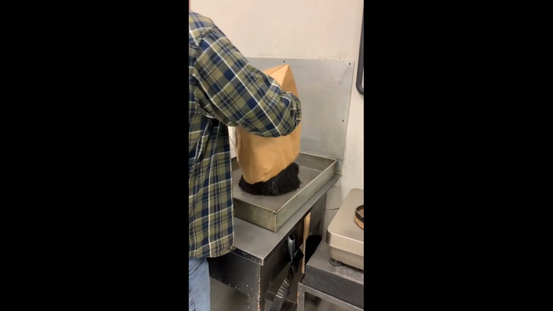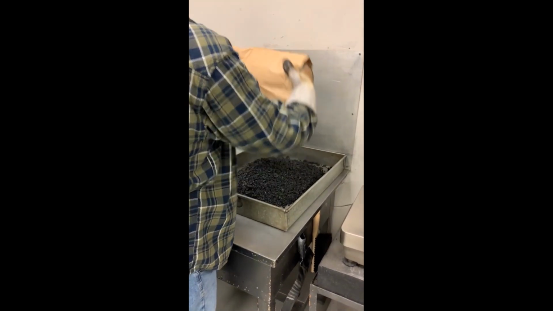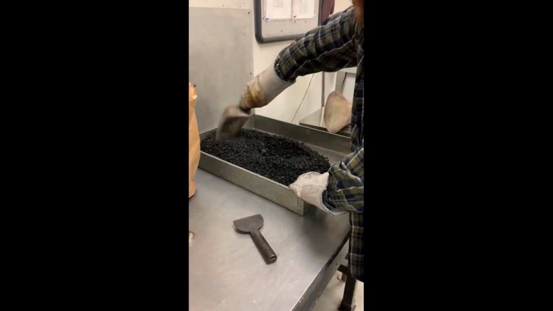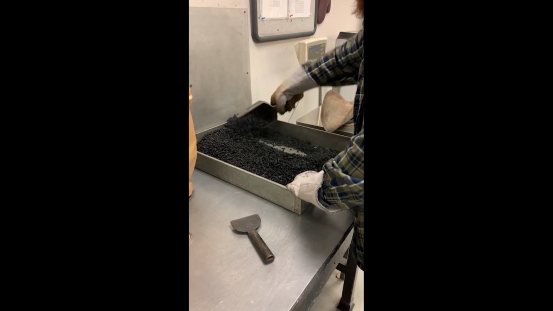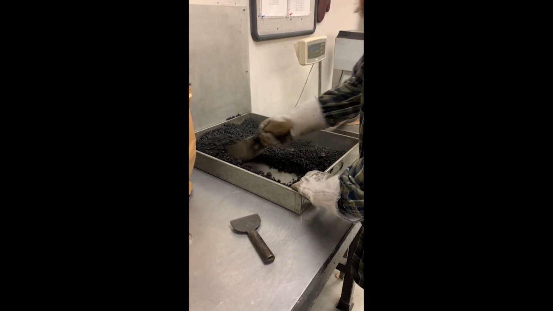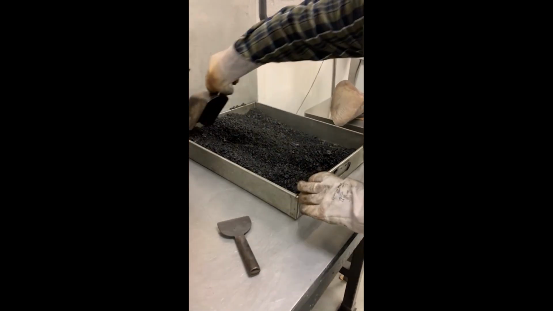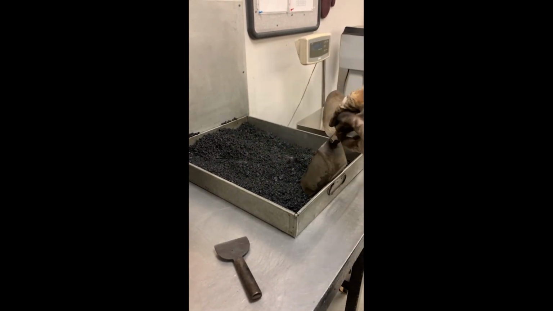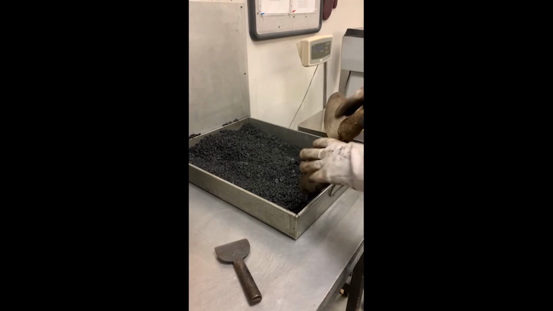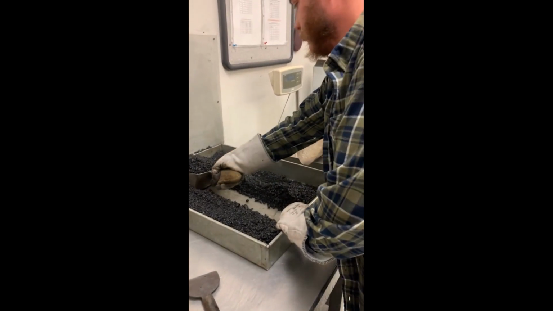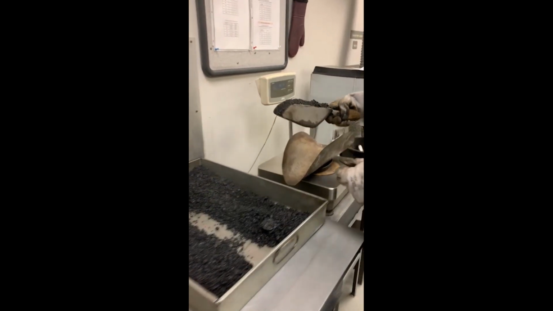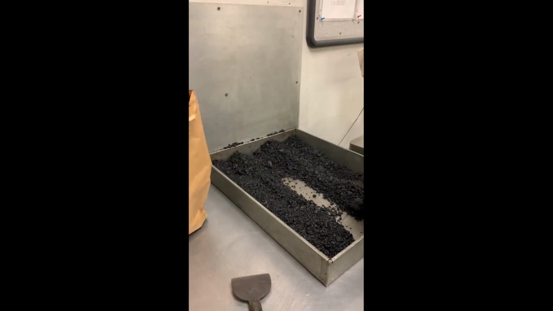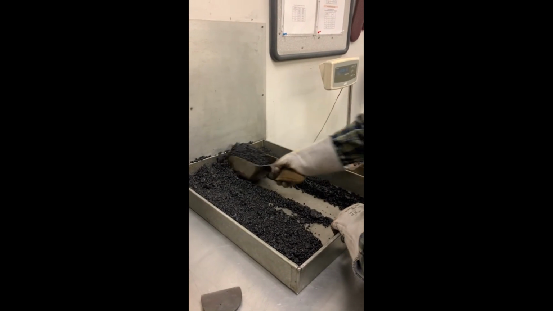The sample is dumped out and then thoroughly mixed. The first test being shown here is for the gyratory compacted density with voids, or GMB. A sample of roughly 4,800 grams is collected and put into an easily pourable container.